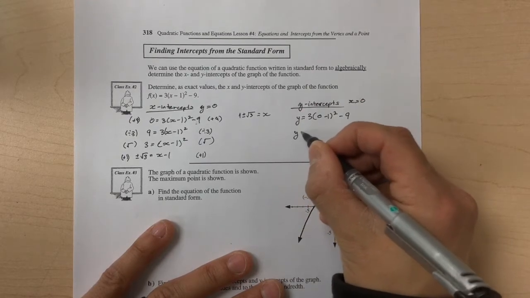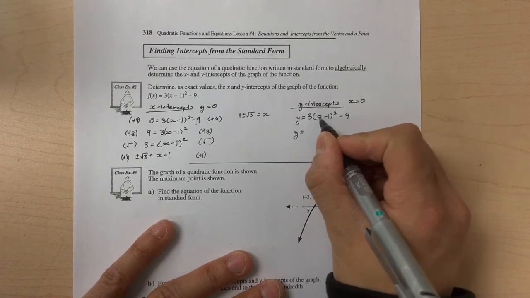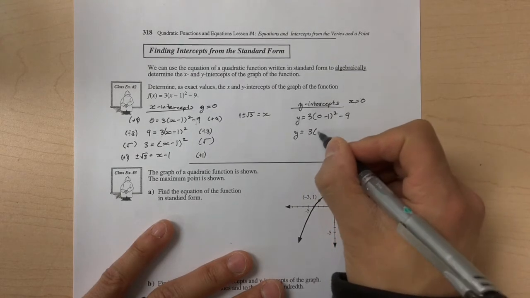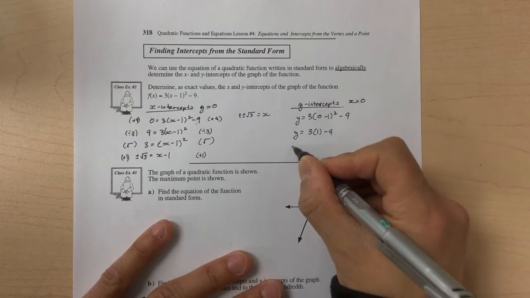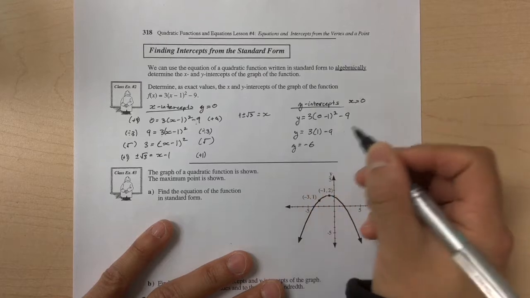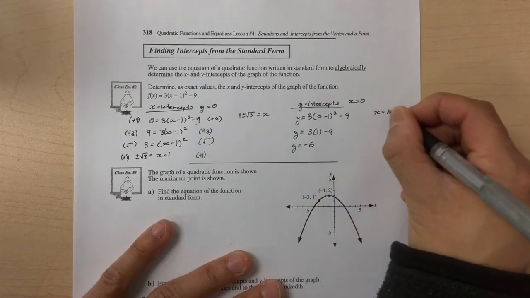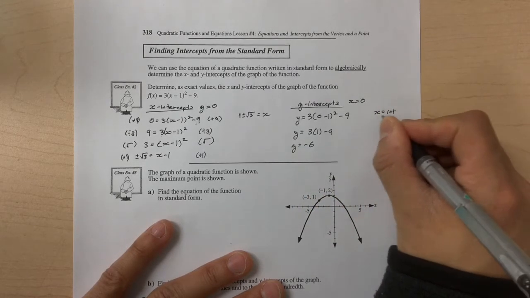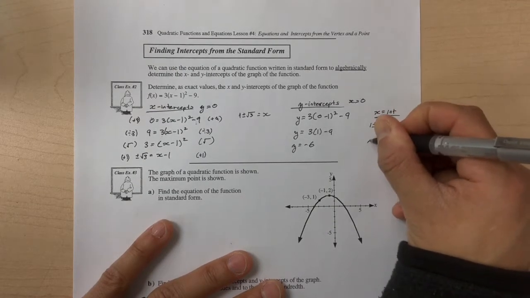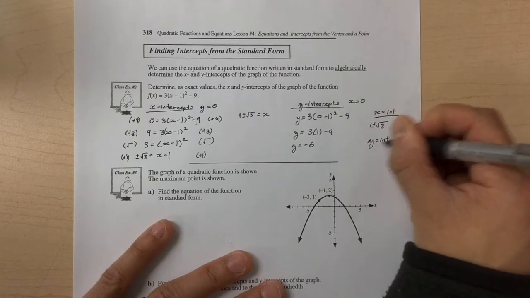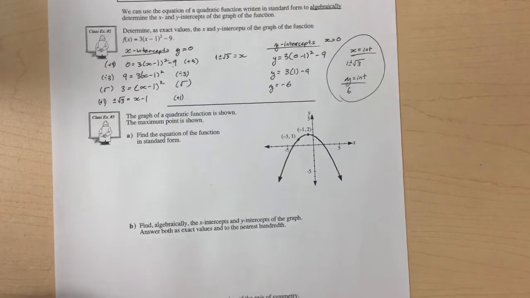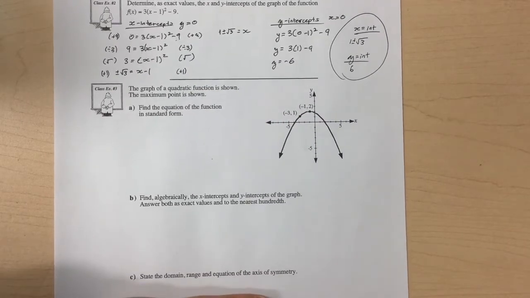So I need to solve y is equal to 3 times 0 minus 1, which is negative 1, or negative 1 squared is 1, minus 9. And y is going to be equal to 3 minus 9, which is negative 6. So my x-intercepts are equal to 1 plus and minus root 3, and my y-intercept is equal to negative 6.